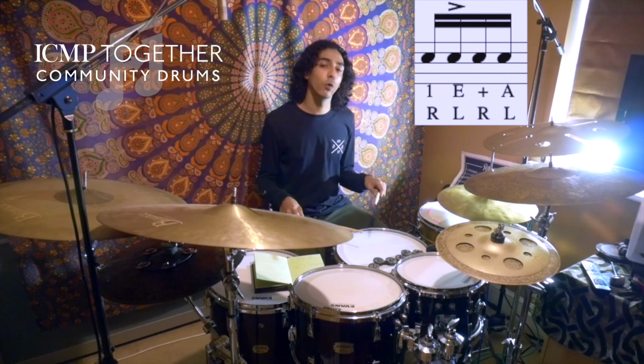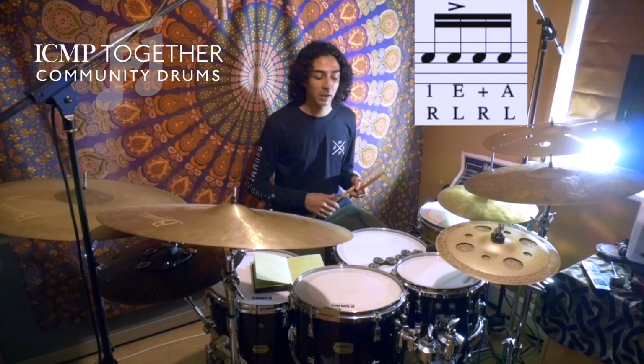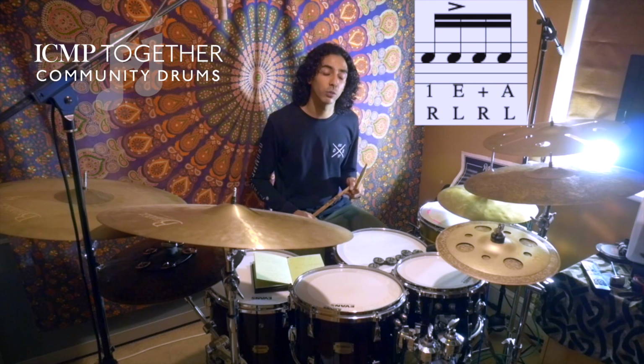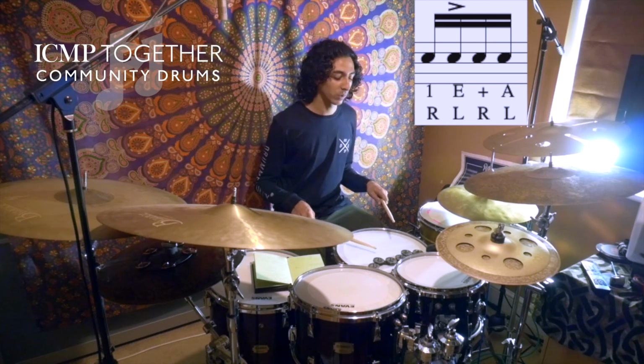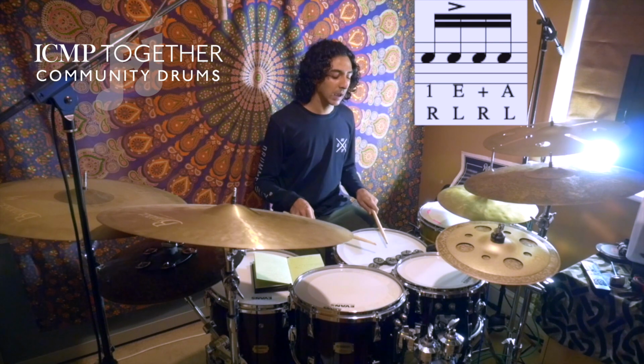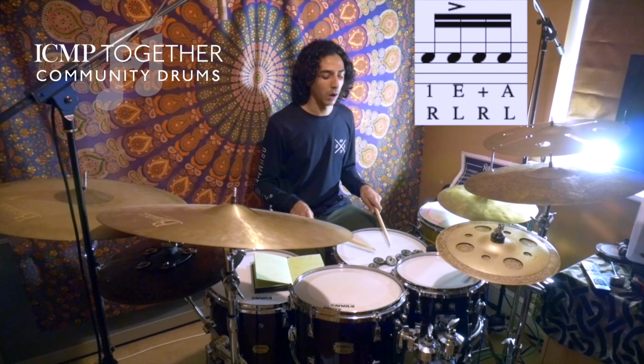We're going to move this 16th note accent along to the E. So now this is going to fall on the left hand. This is also going to mean the first note is going to be a ghost note, so we're going to have to play a soft note in the right hand. So we're going to get 1 E and a, 2 E and a, 3 E and a, 4 E and a.